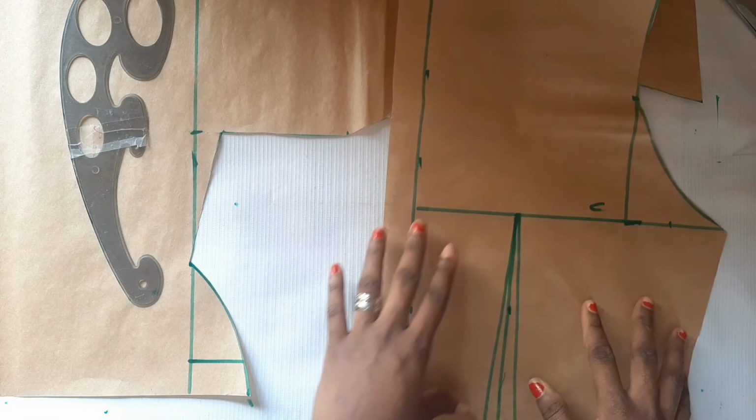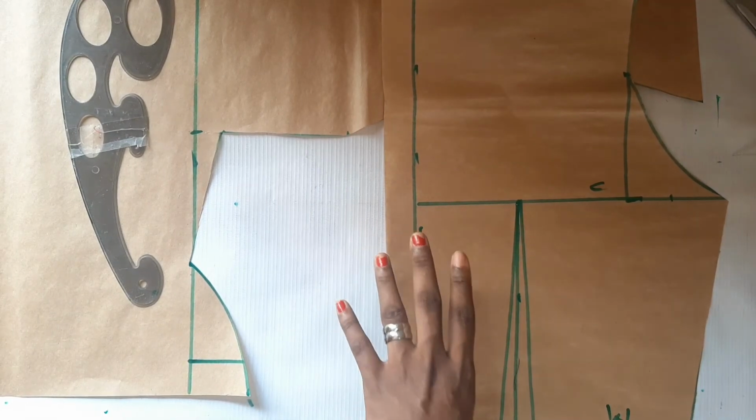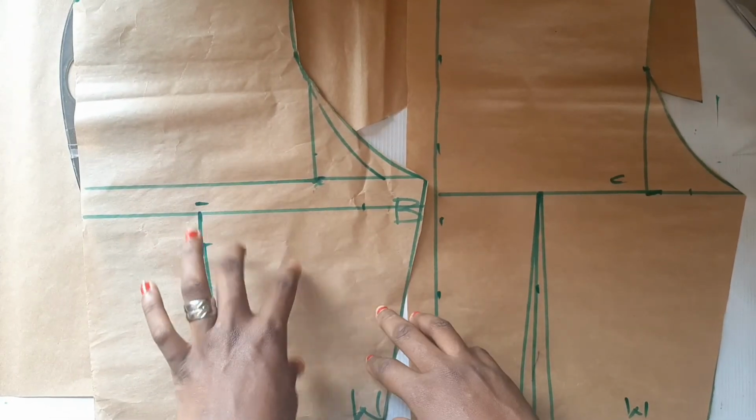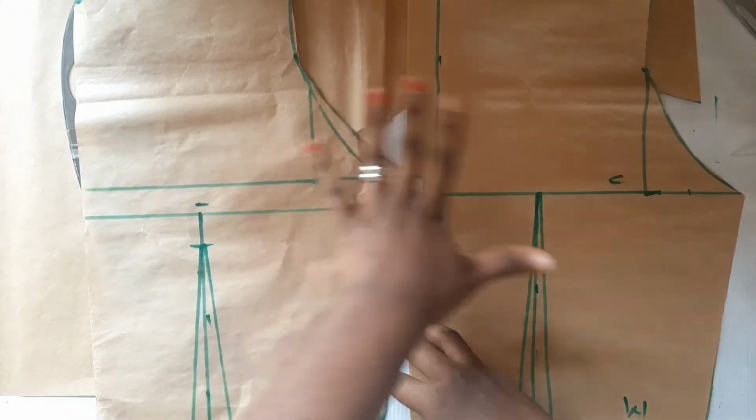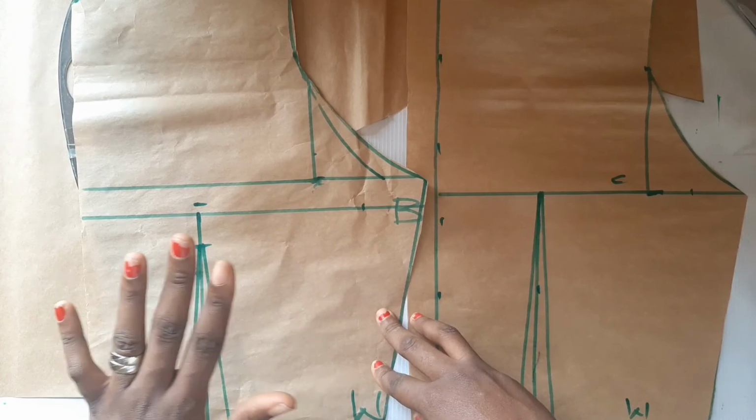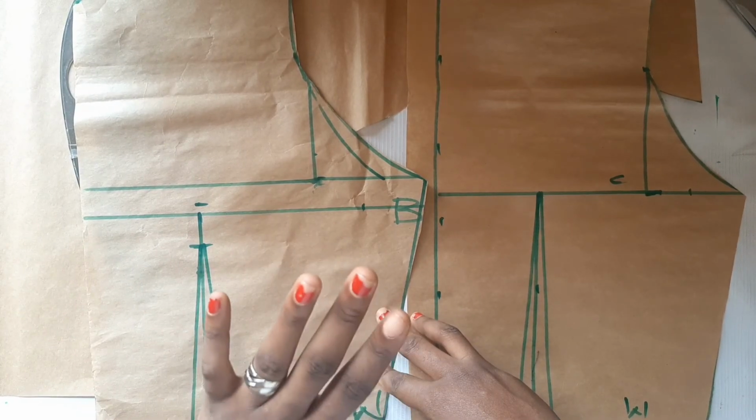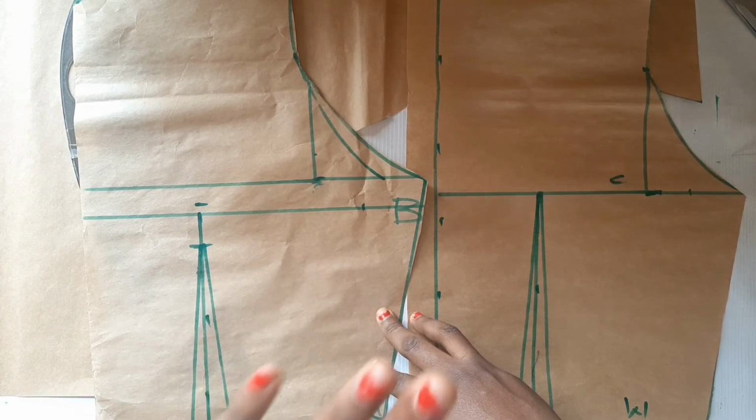So this is our back bodice and our front bodice block. With this, you can modify it to make anything you want to make.